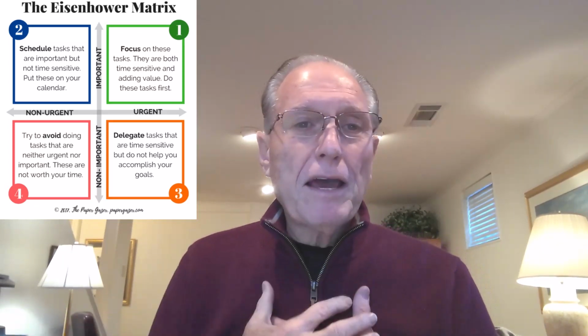Block number 3 is urgent and non-important. This is things that need to get done, but I don't have to do it. So I will give it to my executive admin to maybe send a W-2 form out to a client that needs it, or some tax information at the end of the year.